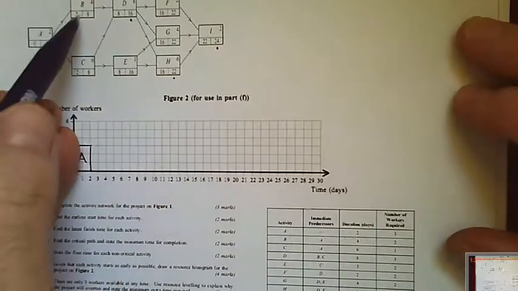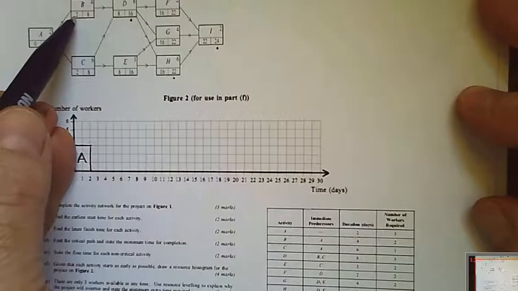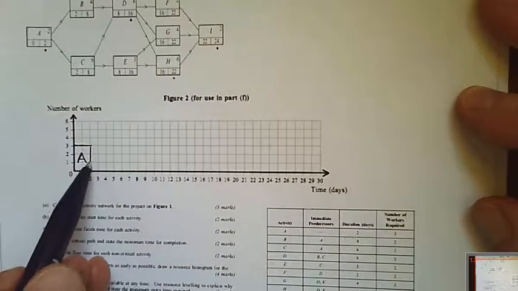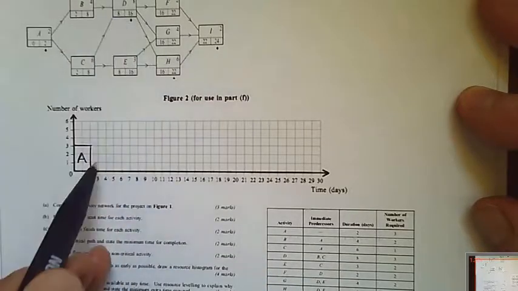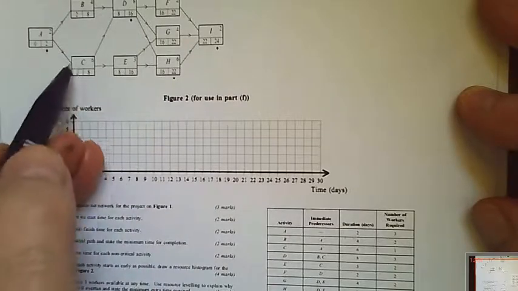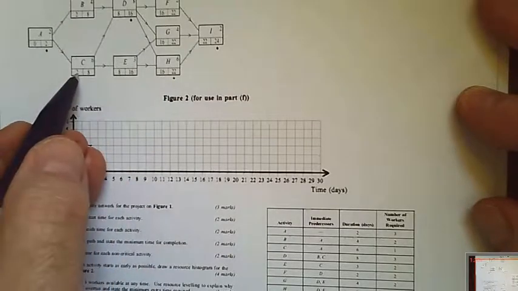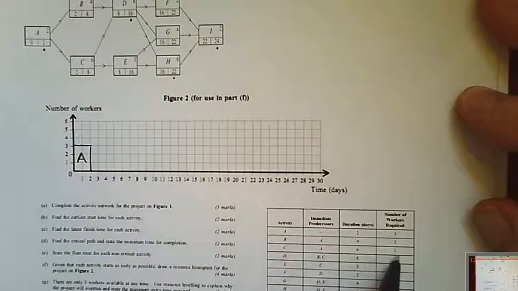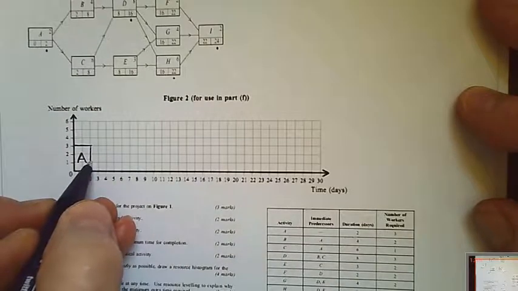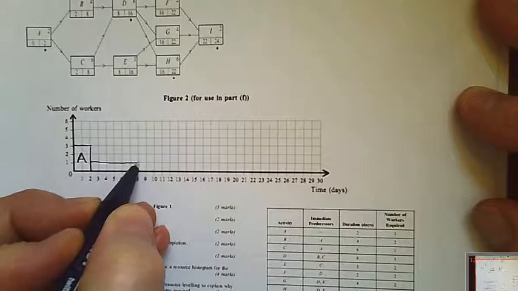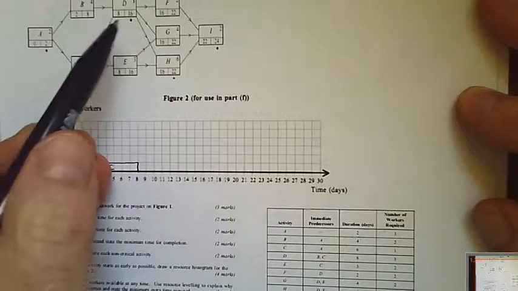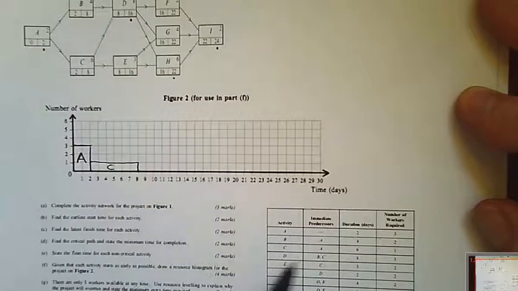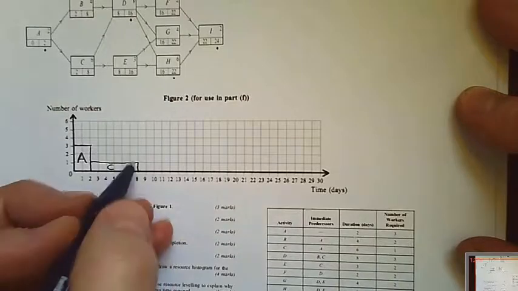From day 2, starting at the earliest times, we have B and C. Well, I'm going to put the critical path along here, I think, along the bottom. So our critical path is C, which is from day 2 to day 8, and C requires 1 worker. Next is D, which goes from day 8 to day 16 and requires 3 workers.